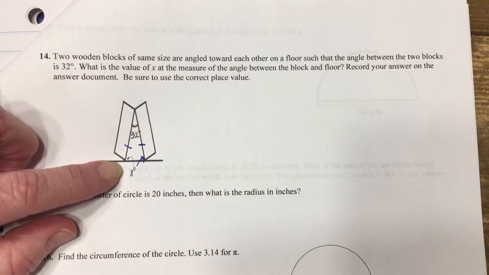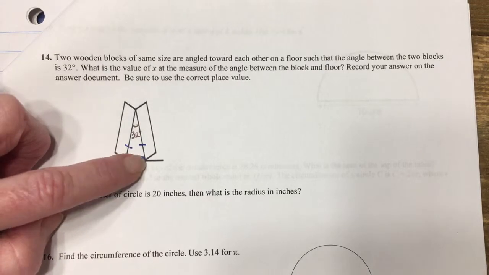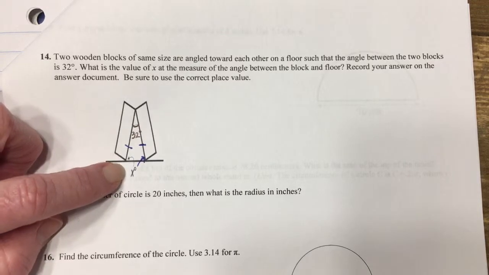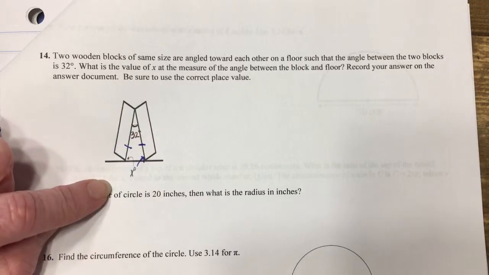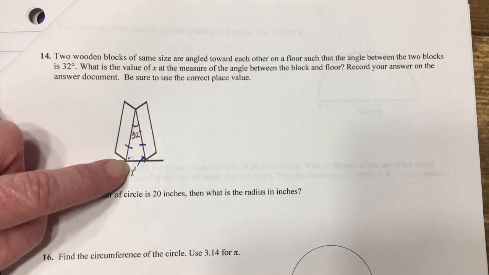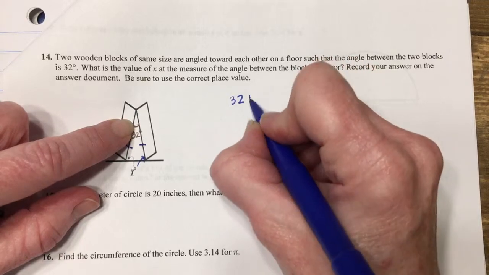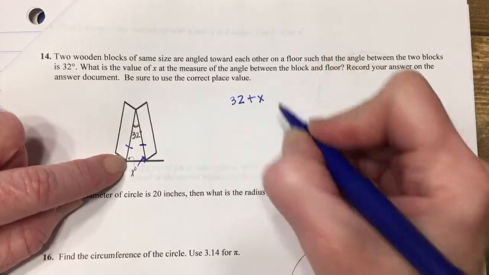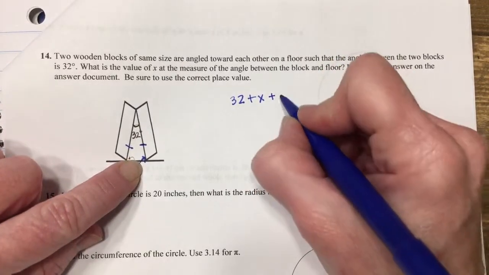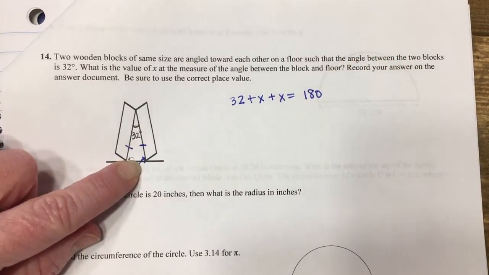Okay, so I don't know anything about the angles that are equal to each other except that they're the same and they're both x. So I can't really write an equation using that detail, but I do know that the angles in a triangle equal 180. So I know that if I add 32 degrees, this one, plus this one down here, which I'm just going to have to say is x since I don't know it, plus this one right here, which is also x, that together these three angles would equal 180 degrees.